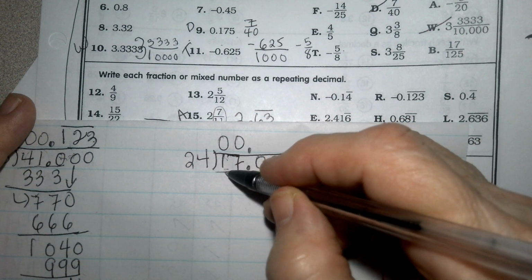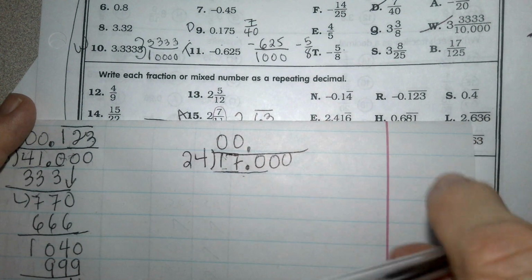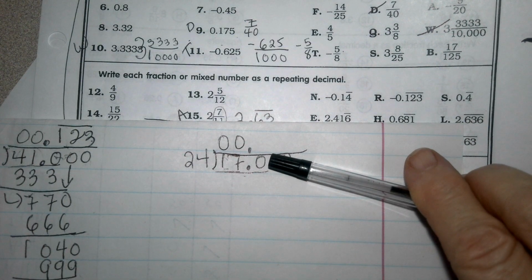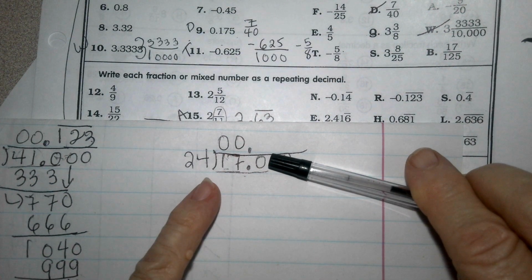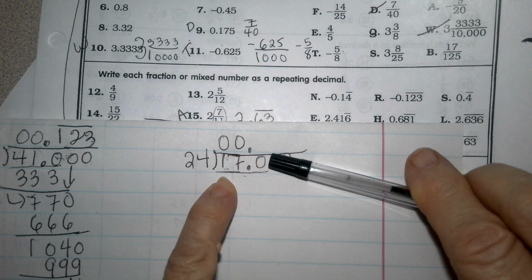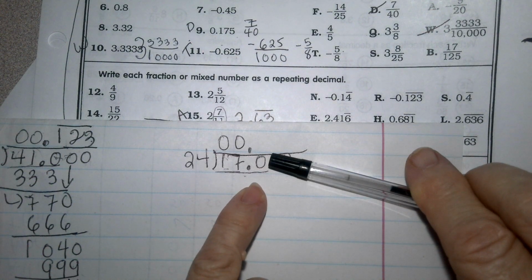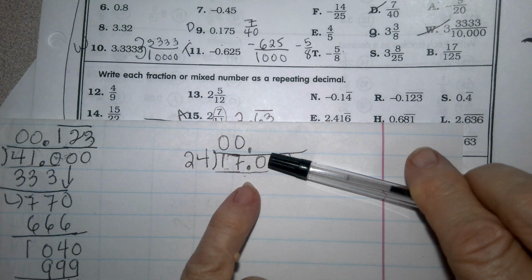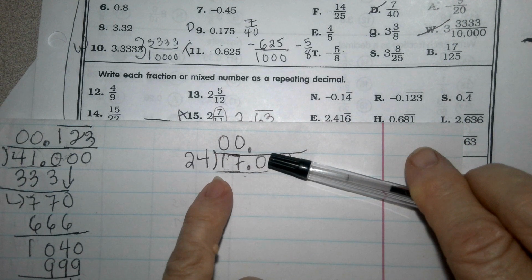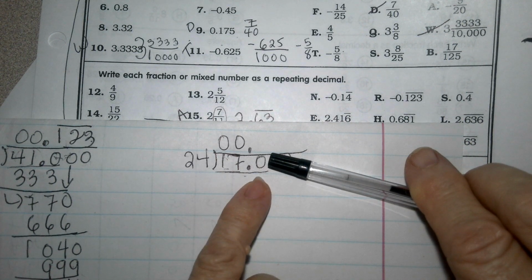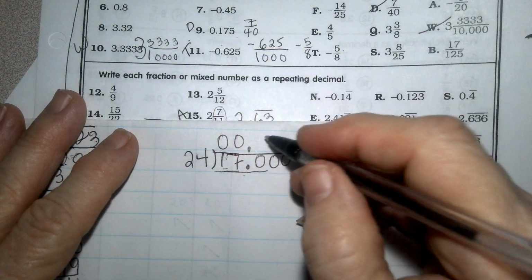And 24 does go into 170. So here's where I start using money. That's almost a quarter. How many quarters in a dollar? 4. How many more quarters in 70 cents? 3 would be 75. 3 quarters make 75. Do I have 75? People, if it's not 3, it's going to be 2, which is 50. 2 quarters is 50. So 4 quarters for the dollar, 2 more for 50. 4 and 2 is 6.